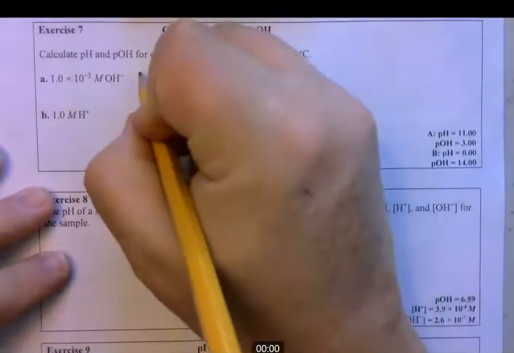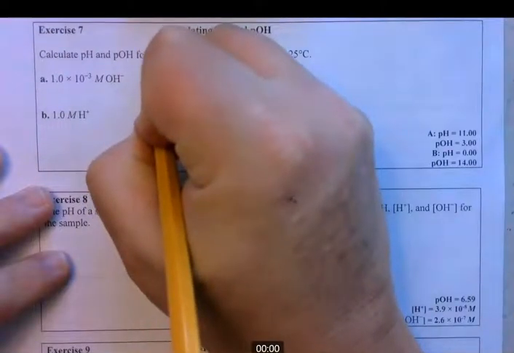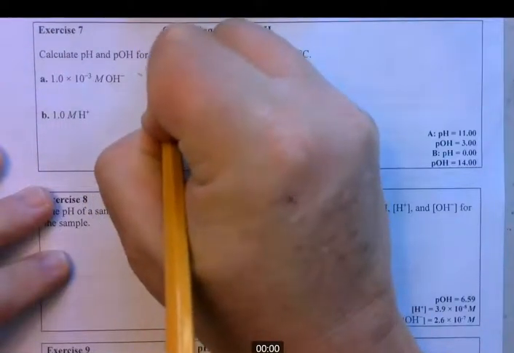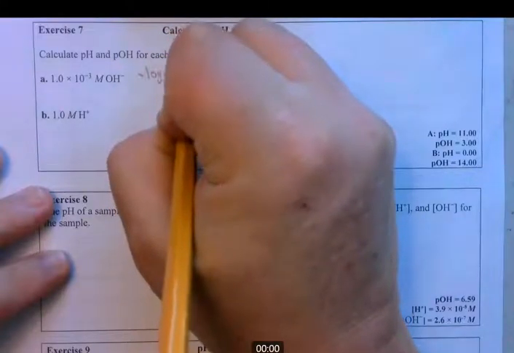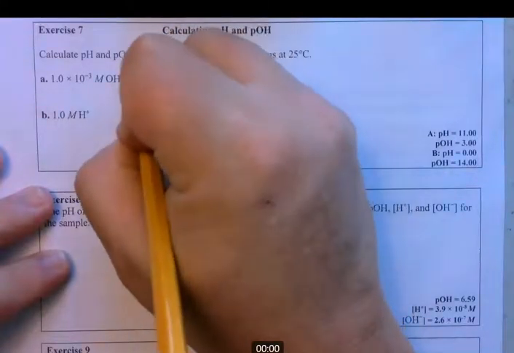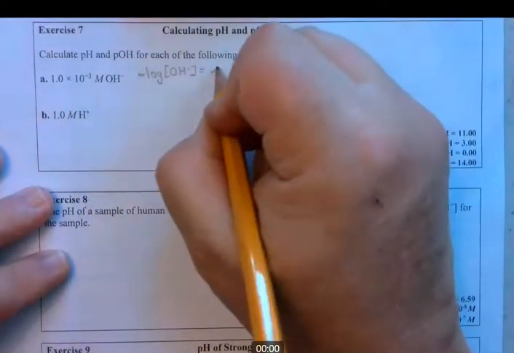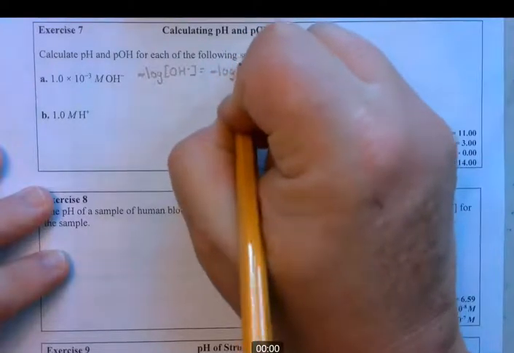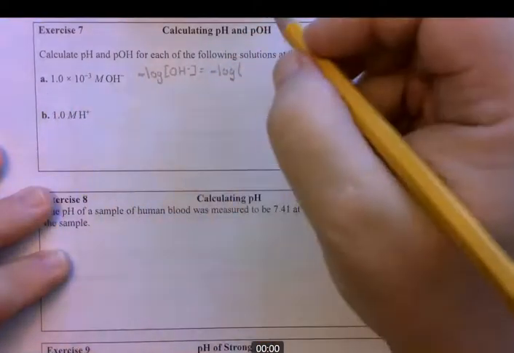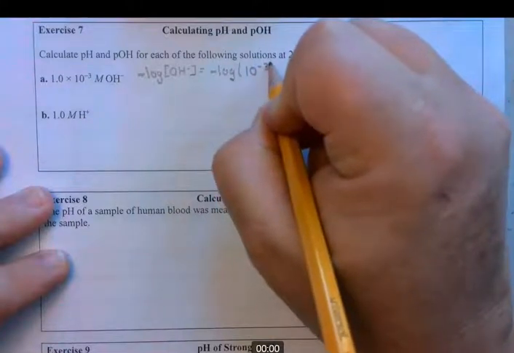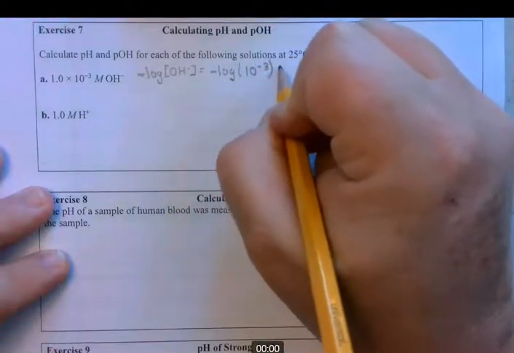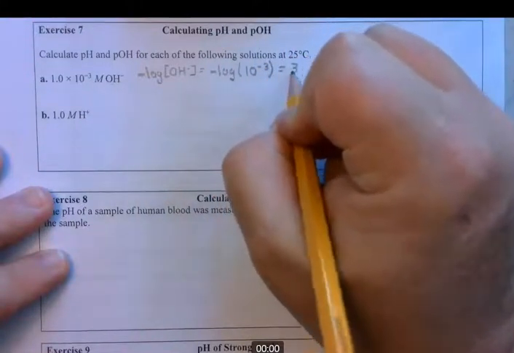So we're simply going to write negative log of the OH concentration. Negative log, and I'm going to omit the 1, 10 to the minus 3. And do you have this one memorized yet? It's going to equal 3.